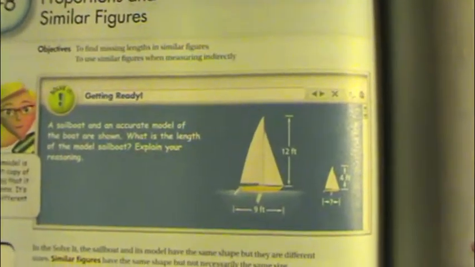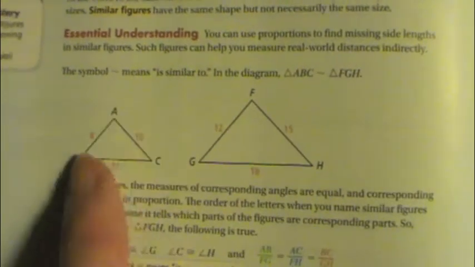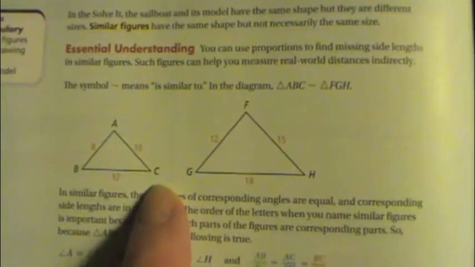So I'd like you to notice on page 130, this getting ready problem makes use of two similar figures. This sailboat and the sailboat model are the same shapes, but different sizes. Come on down here, take a look at these triangles. This is the main point that they're trying to get at in this beginning. Triangle ABC is similar to triangle FGH. And notice how I named all 3 points in the same order on each triangle.